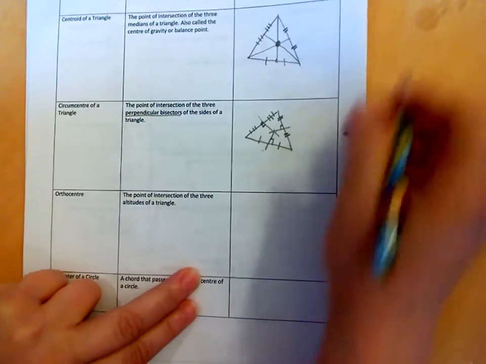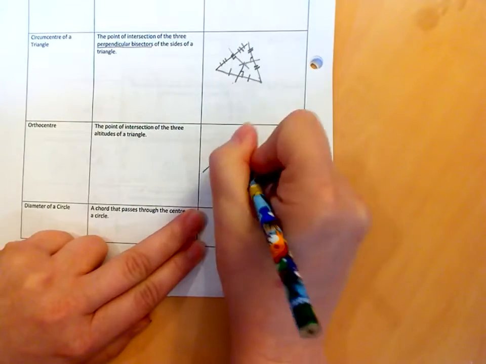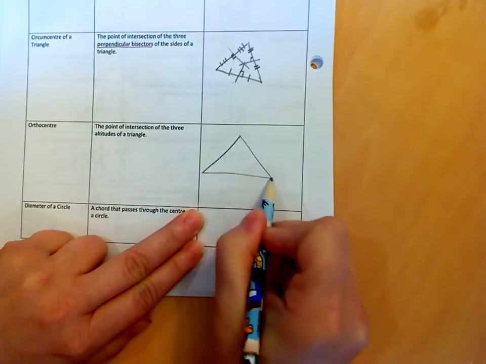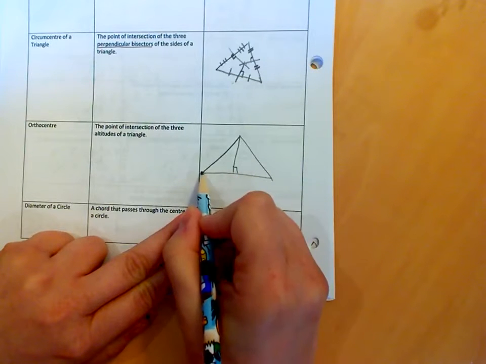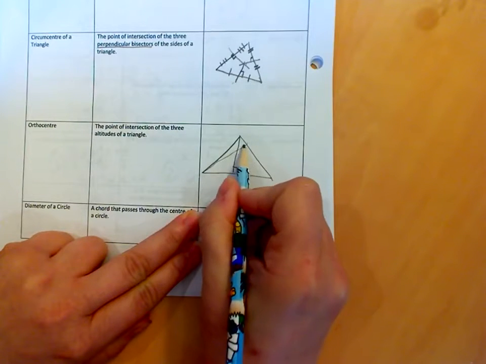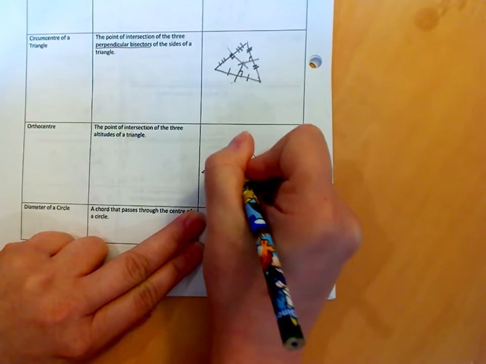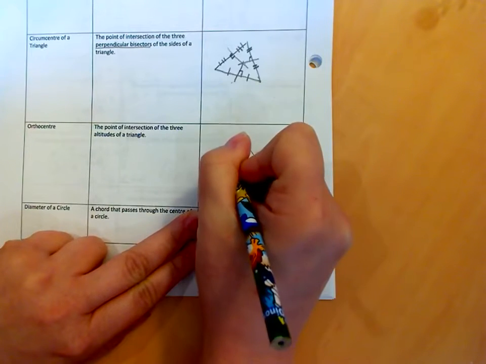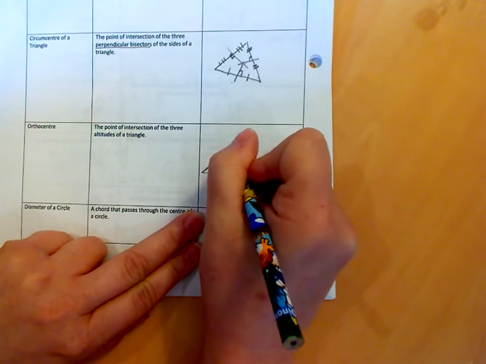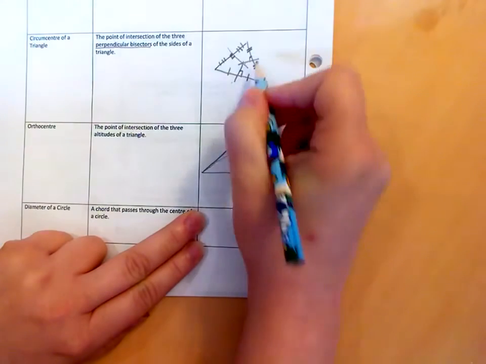Then we have, on the last page we did altitudes. So we know the altitude of a triangle is from the vertex straight over to the other side perpendicular. And of course there are three of them. And when you draw all three from one vertex directly perpendicular to the opposite side, where those three meet, that's called the orthocenter.